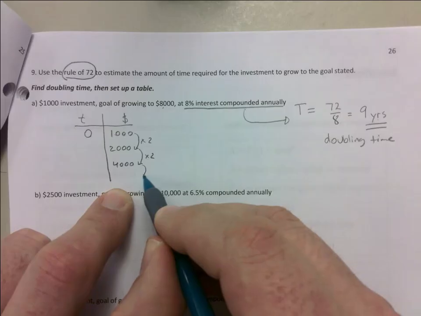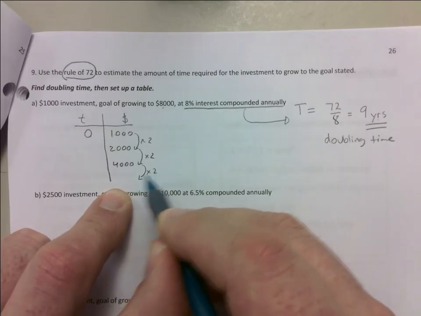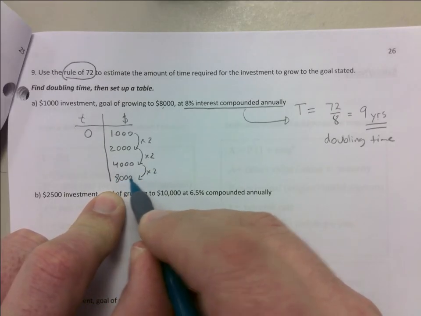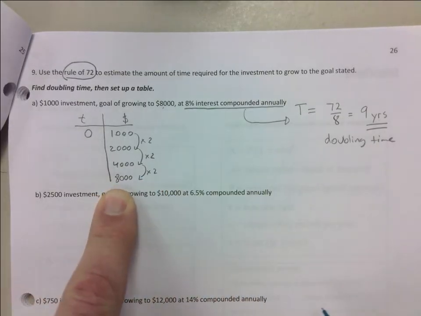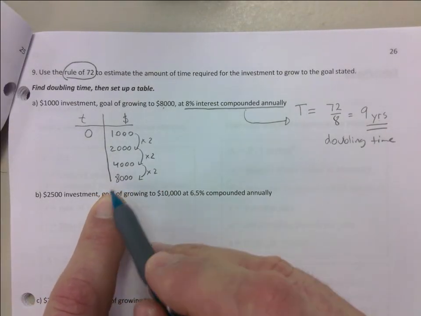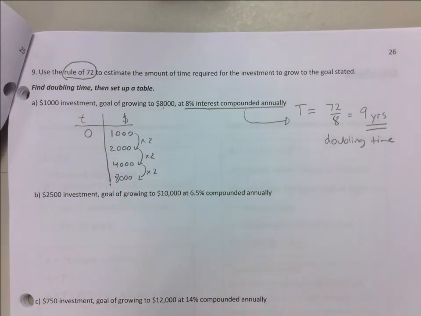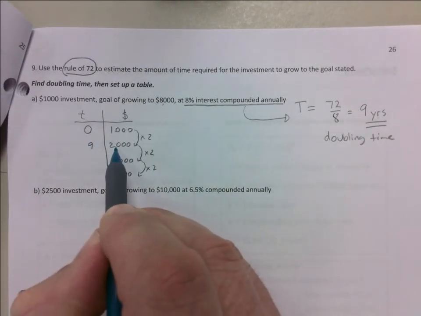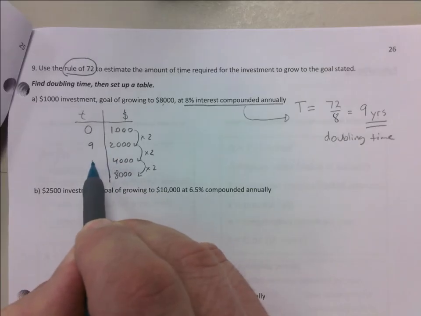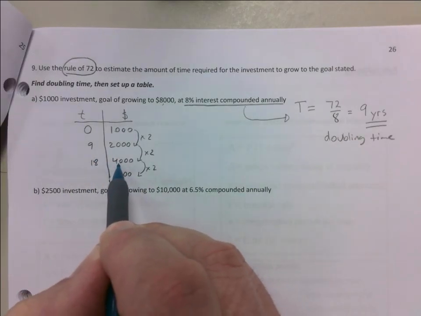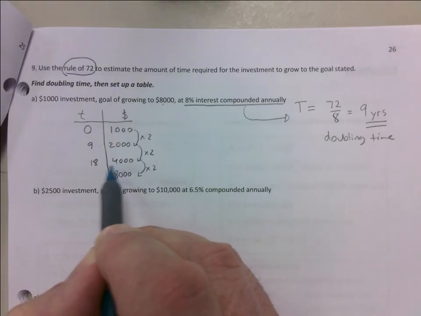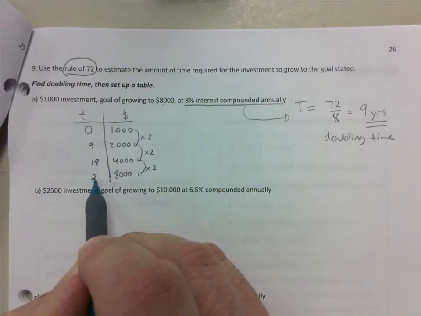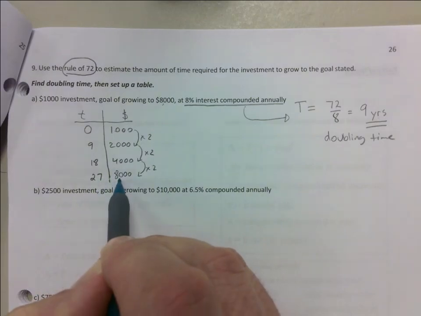We need to double one more time to get to 8,000. That's our goal. So how many years will it take you to get there? It will take you 9 years to get to here. It will take you another 9 years to get to 4,000, and it will take you another 9 years to get to 8,000.